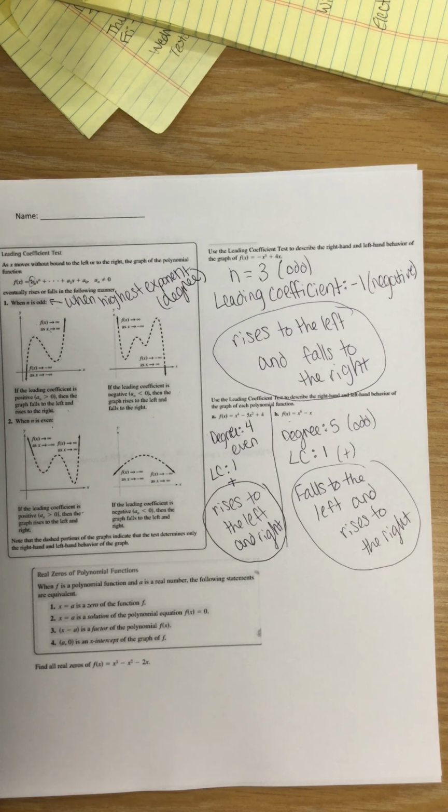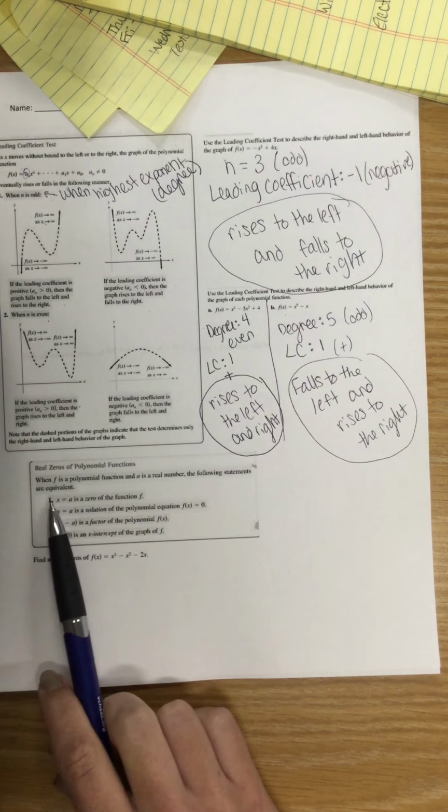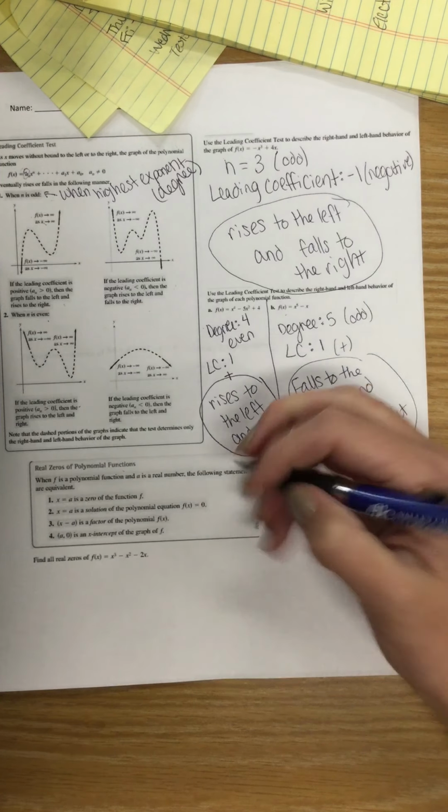Okay, last thing we're talking about is zeros of a polynomial. So this is just saying that all of these mean the same.